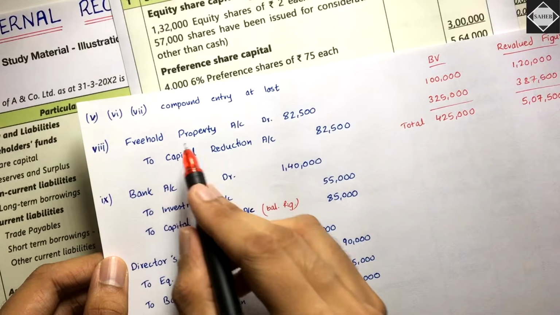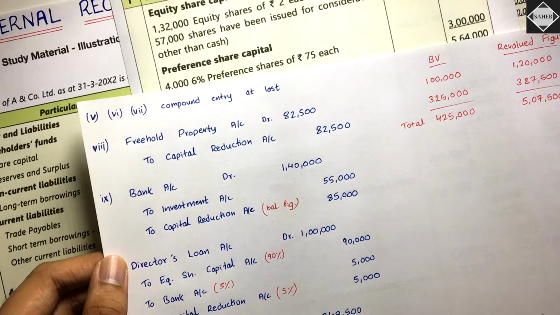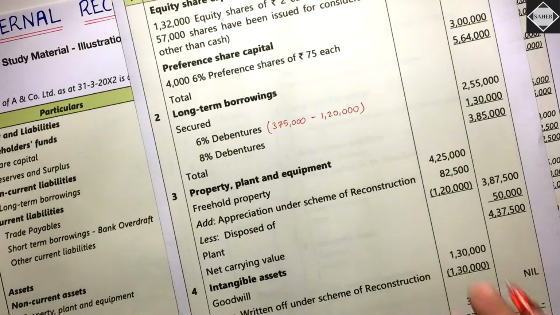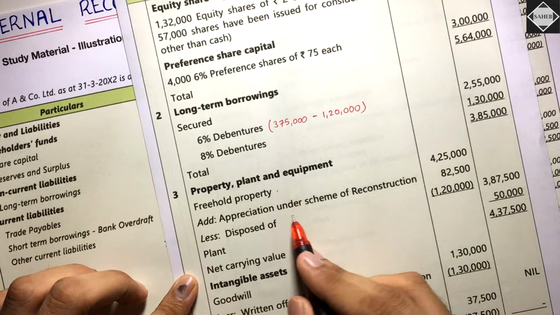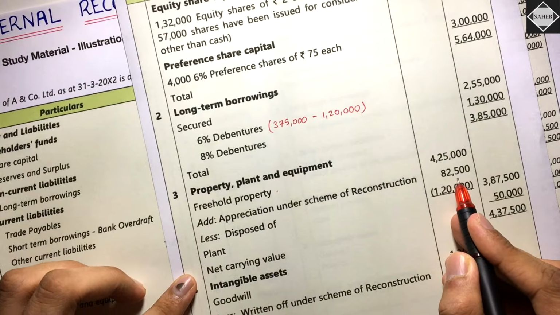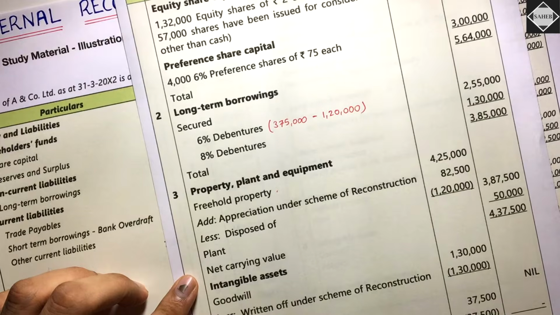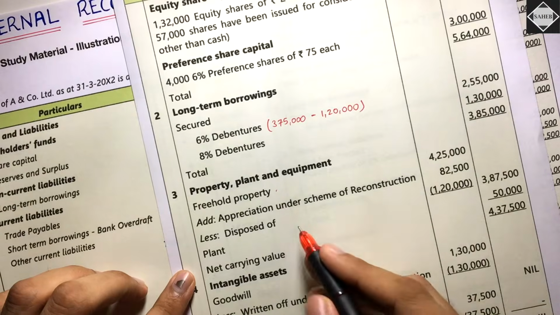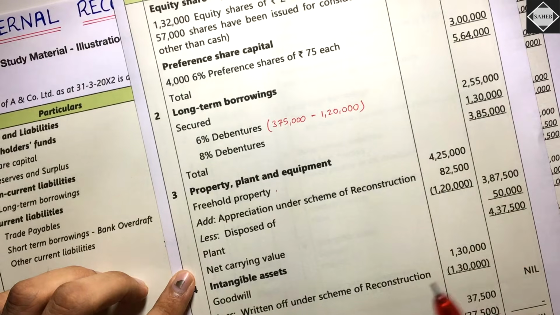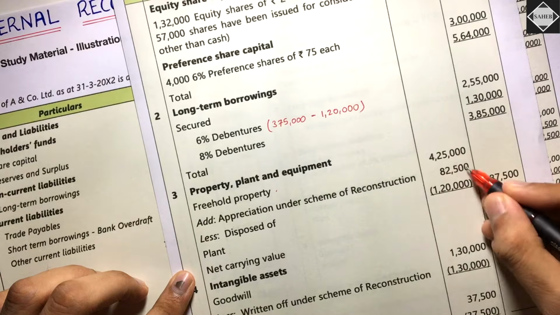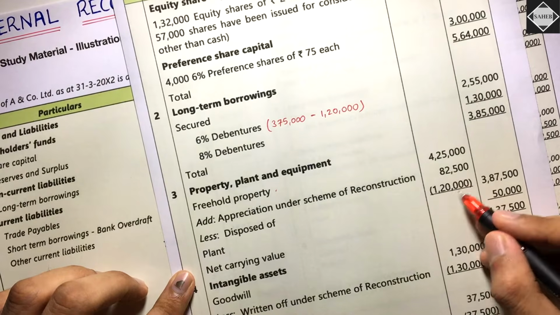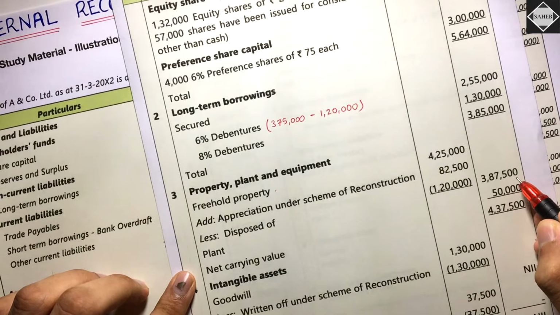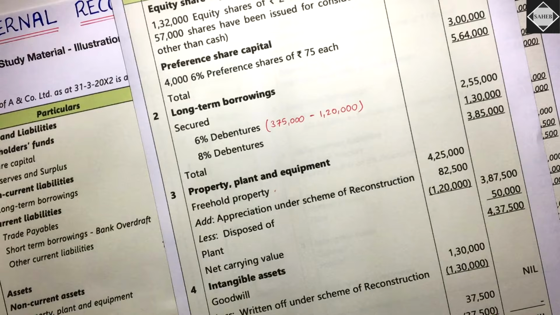See the journal entry. Freehold property account debit 82,500. So freehold property increased by 82,500. You have to give this effect now in the balance sheet. Freehold property add appreciation under the scheme of reconstruction 82,500. Clear? And then debenture holders took away 1,20,000 worth of freehold property at the revalued amount. 1 lakh was the book value, but the revalued was 1,20,000. So you can less 1,20,000, that's equal to 3,87,500. Is that clear? It is simple now.